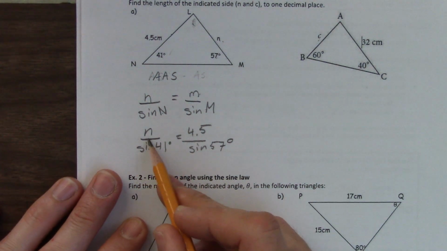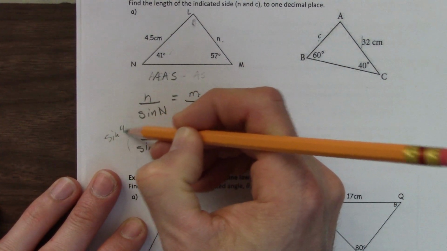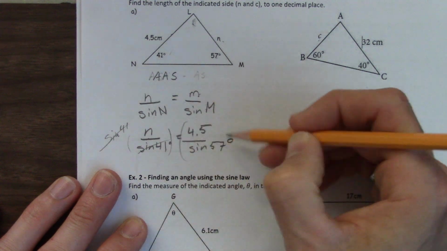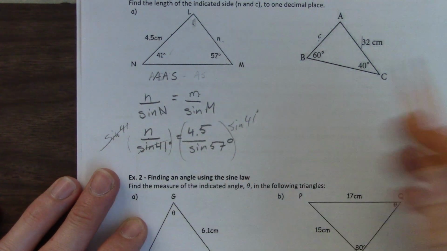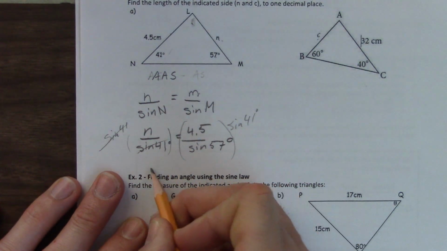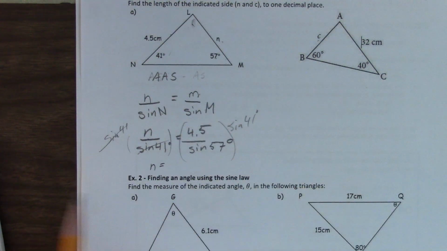Now, all we have to do to get n by itself, we need to multiply both sides by sine 41. These cross out, so I'm just multiplying this by sine 41. Okay, now I would advise all of you to try this on your calculator, because you've got to get comfortable doing this. You can do this in one step, actually.